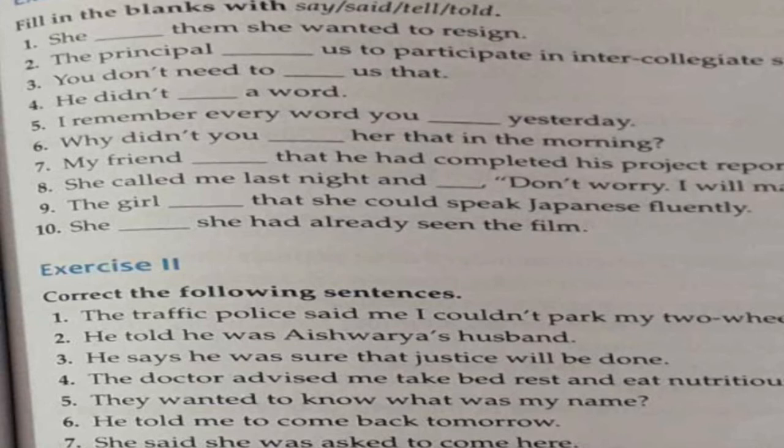I remember every word you dash yesterday. I remember every word you said yesterday. Then, why didn't you dash her that in the morning? Why didn't you tell her that in the morning?